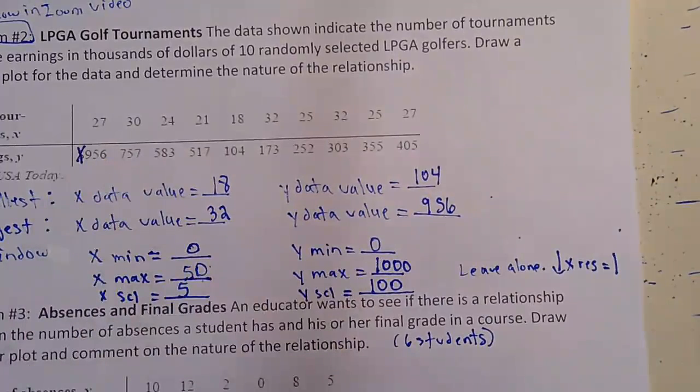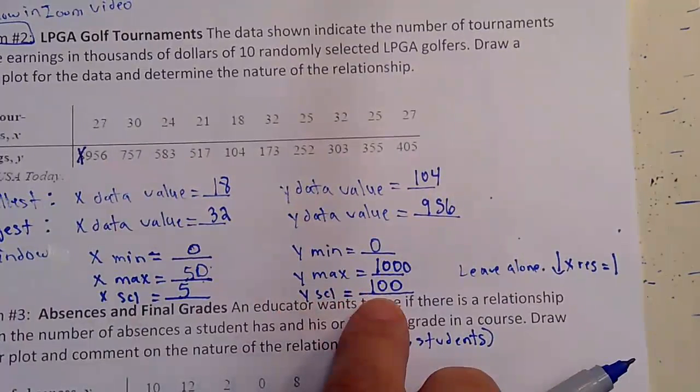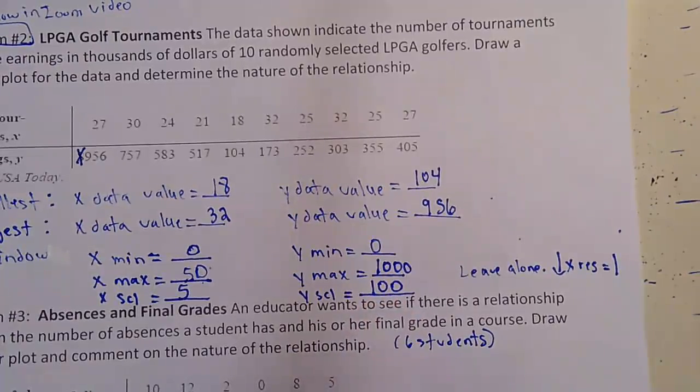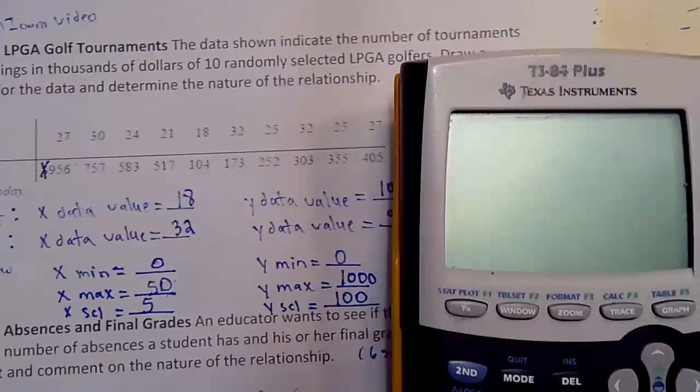So some are inappropriate, but you do have some tolerance. I'm using 100, they were using 250. There is no exact, you have some leeway in what you can use. Okay, all right. So think that through, and then come back.